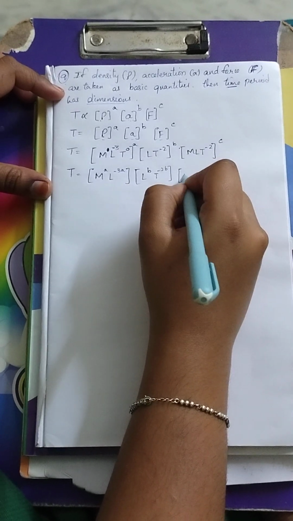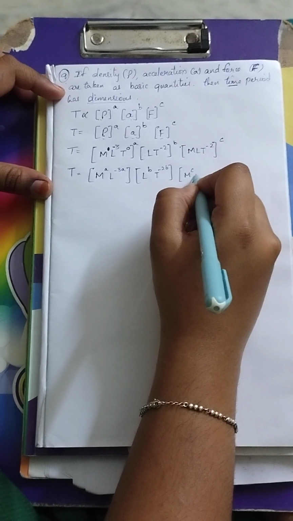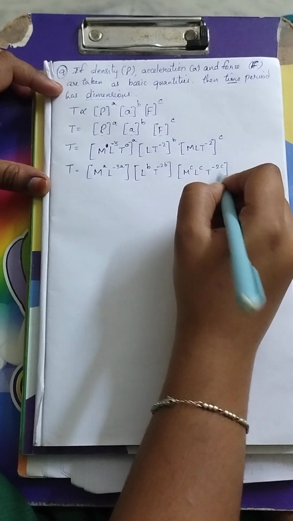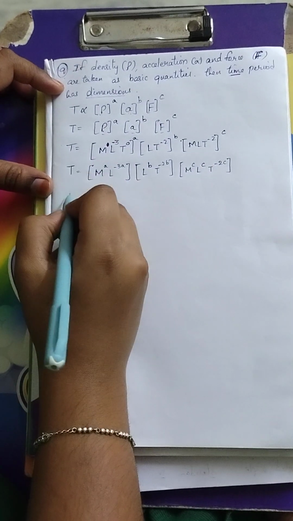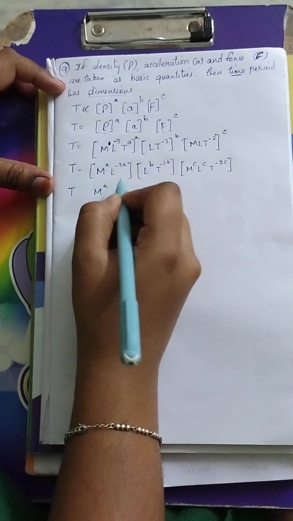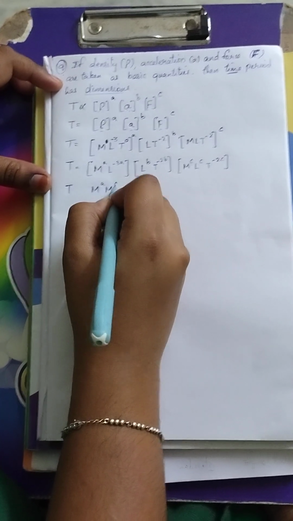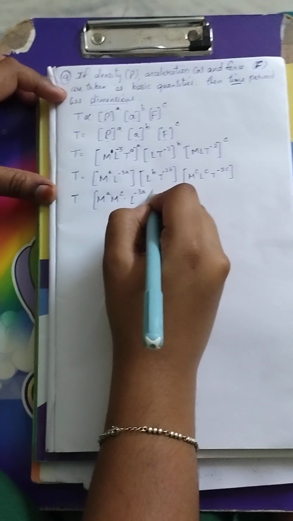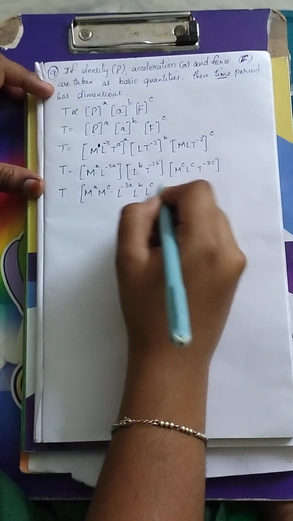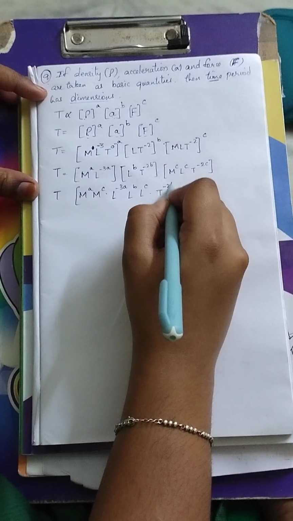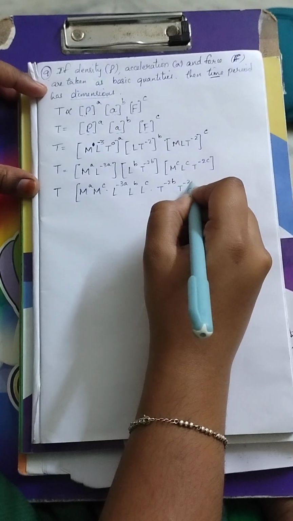And next M power c, L power c, T power minus 2c. Now write all the terms one side: M power a, M power c. Next L power minus 3a, L power b, L power c. Next T power minus 2b and T power minus 2c.